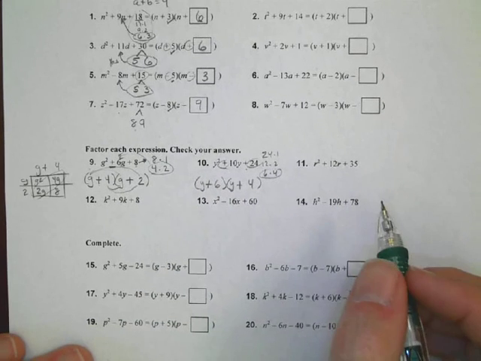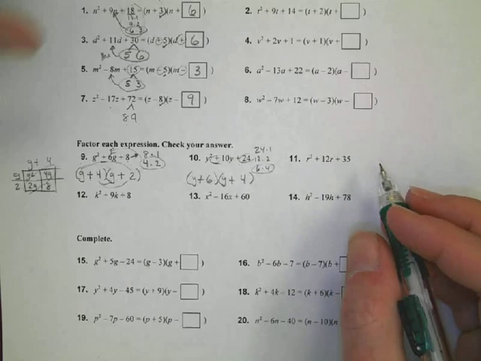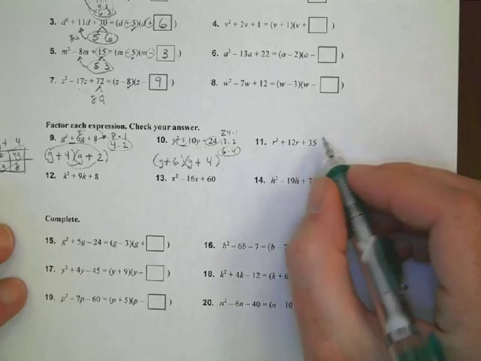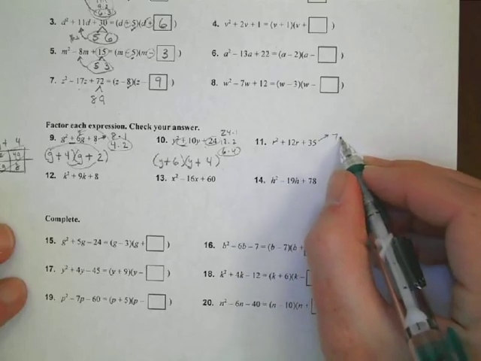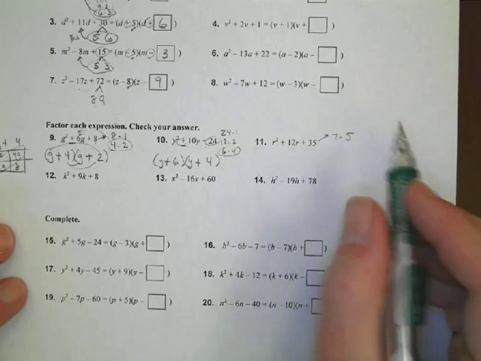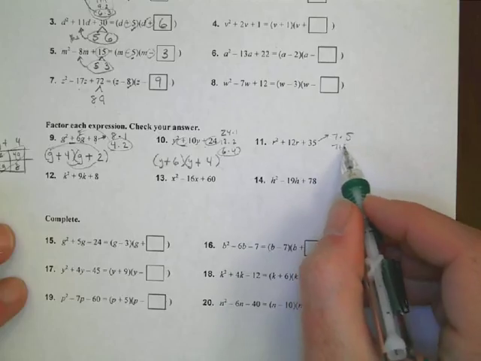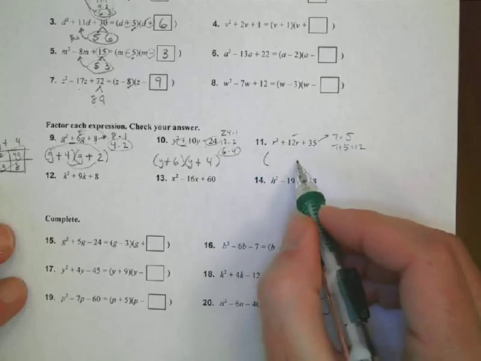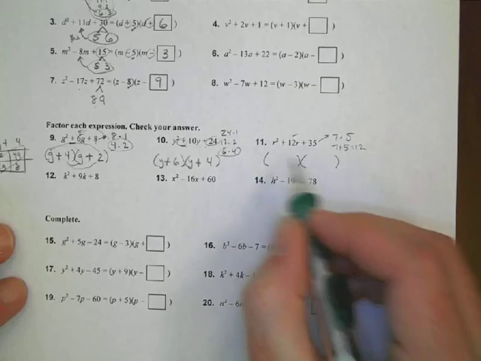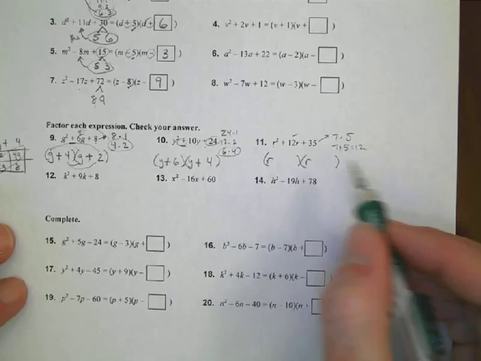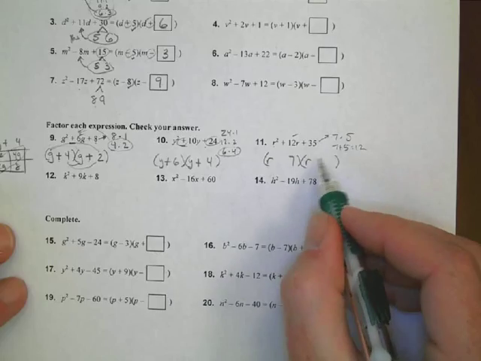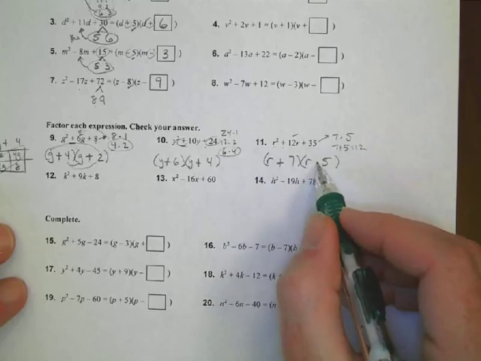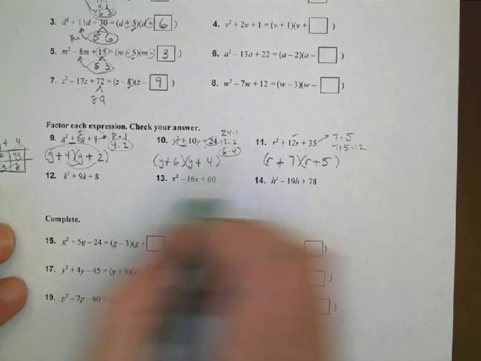For number 11, same idea. I have 35 this time, and the first pair that pops in my head for 35 is 7 times 5. Because I know 7 and 5 add together to give me 12, the middle term, I'm going to use 7 and 5. My first term is still r, and the last terms become 7 and 5. Again, the final term is positive, and so is the middle term, so these will also be positive.